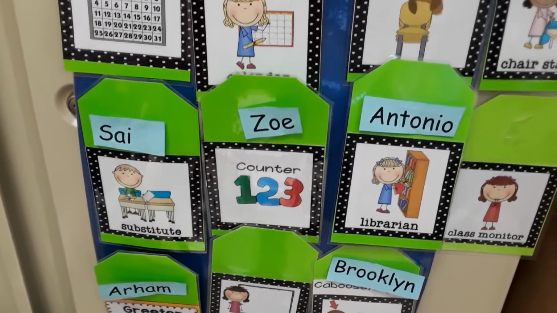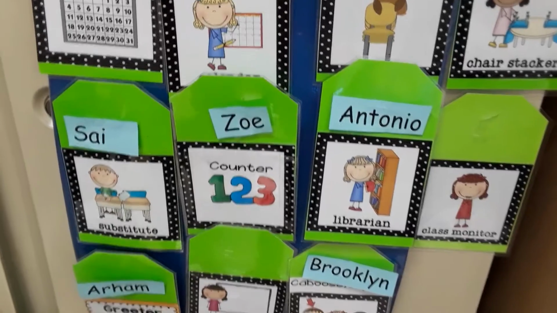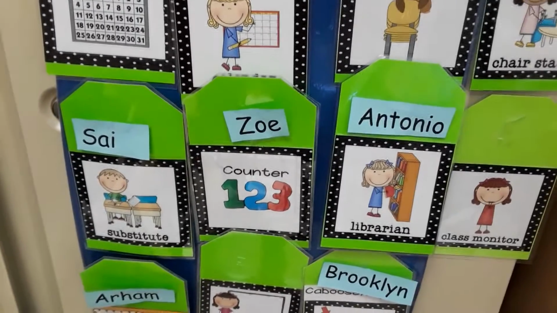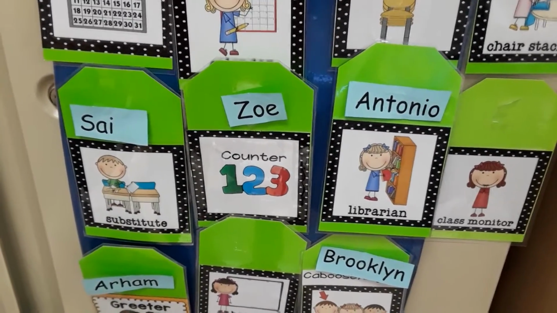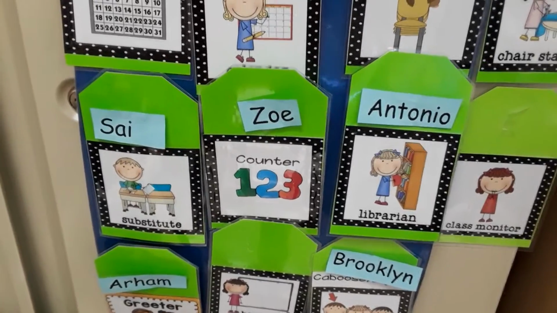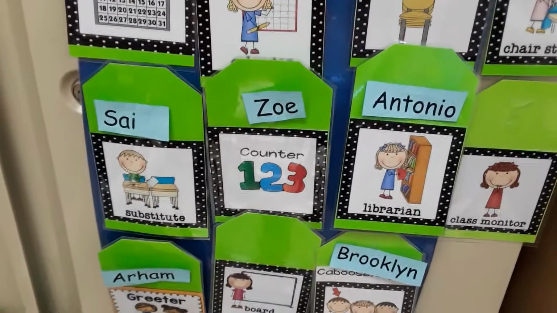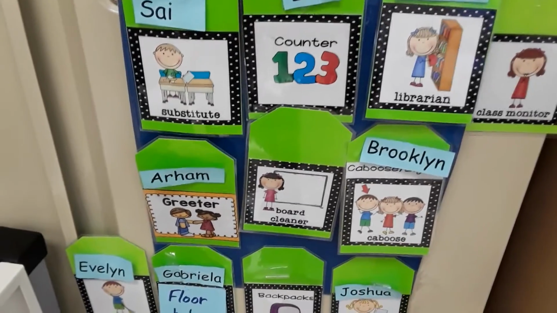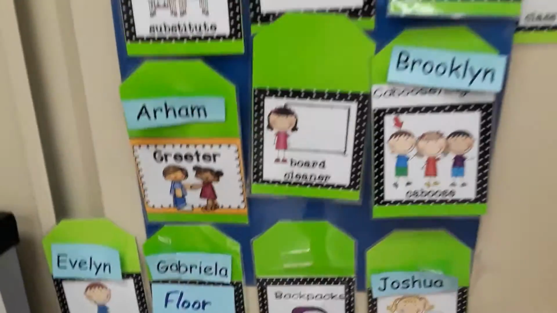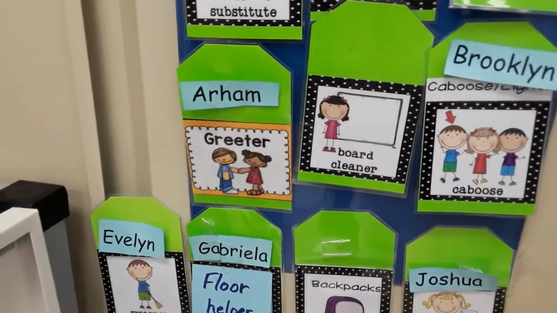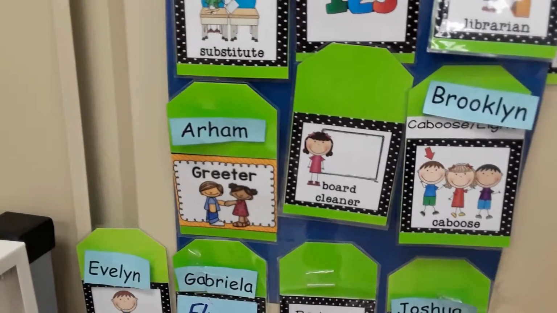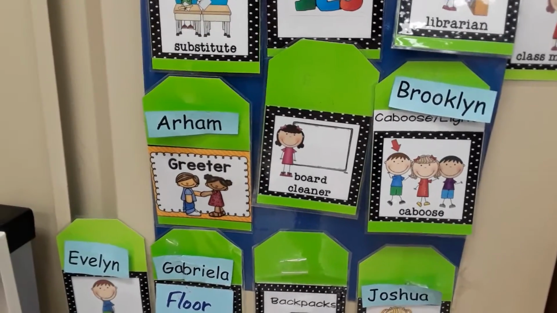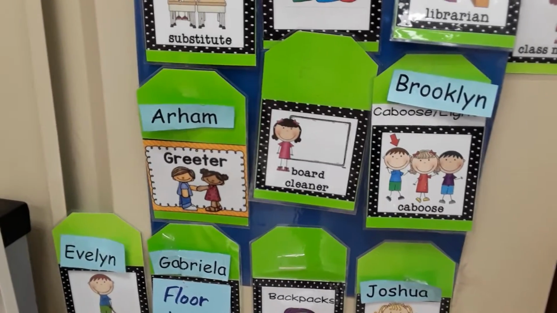A person that counts boys and girls, someone that's the librarian, and they keep our classroom library nice and neat, and they also take people to the library to return their books. So they have two jobs as the librarian. And then here, this is the greeter. The greeter is a person that actually opens the door. When somebody comes to the classroom door, they will open the door.